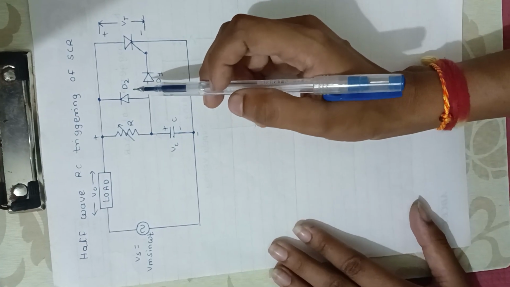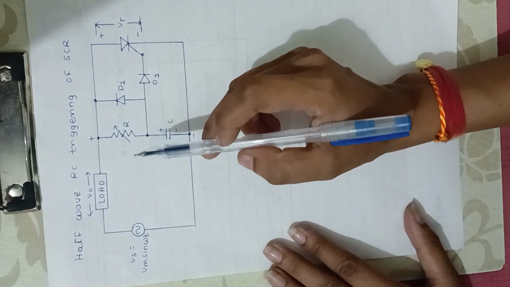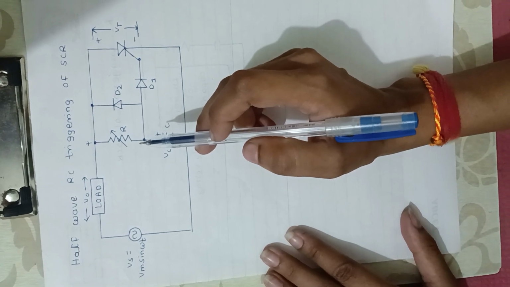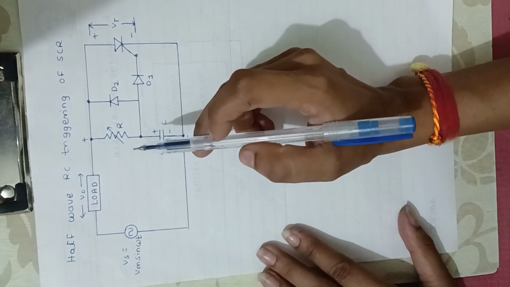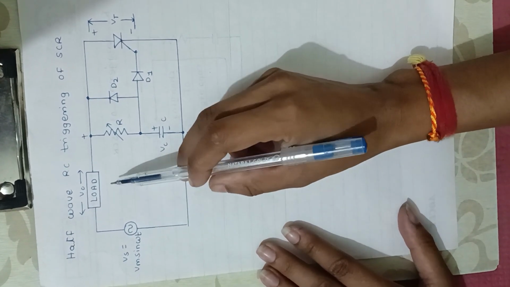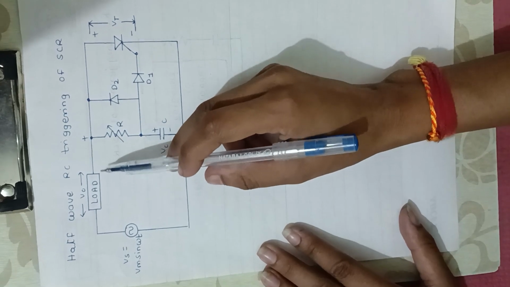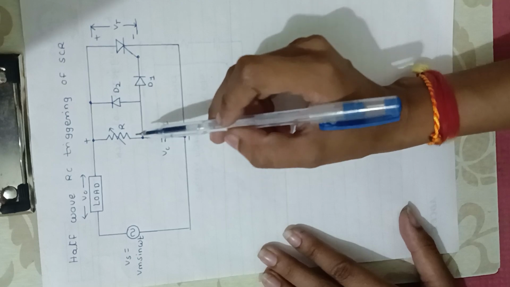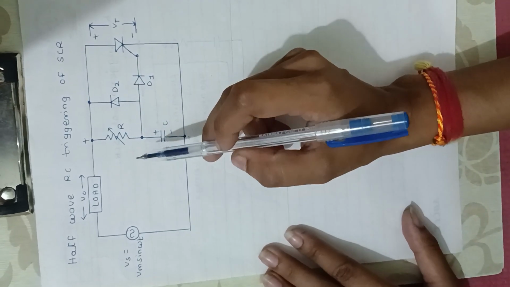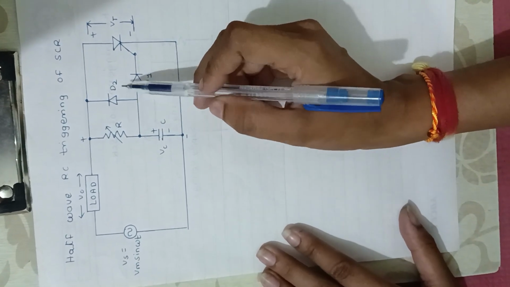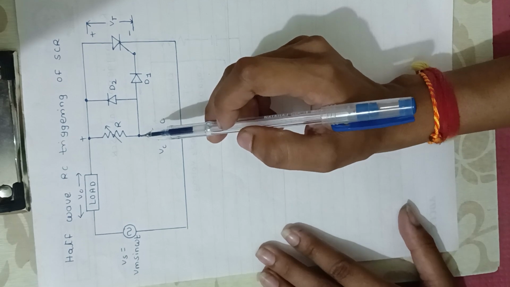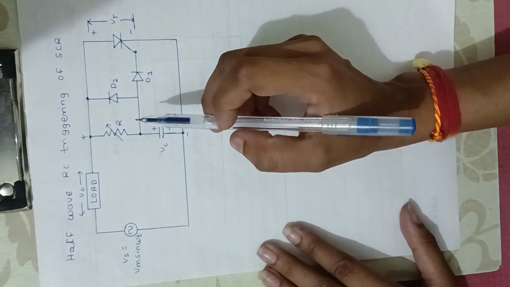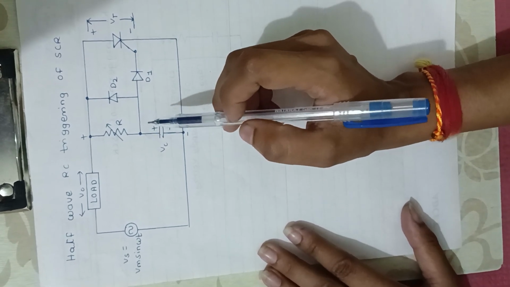Half wave RC triggering of SCR circuit. Now you can see the circuit of RC triggering of SCR. For half wave, we are providing a sinusoidal source, and here we have the load. From the load we will take the output, and over here we have the SCR. This is the RC circuit to trigger the SCR, and diodes D1 and D2 are both connected for biasing purpose. Now I will explain how this circuit functions.